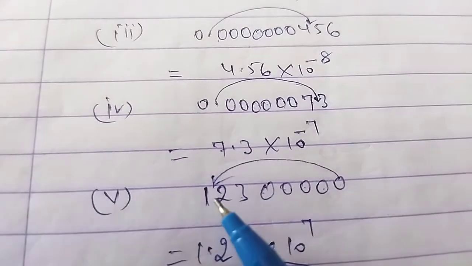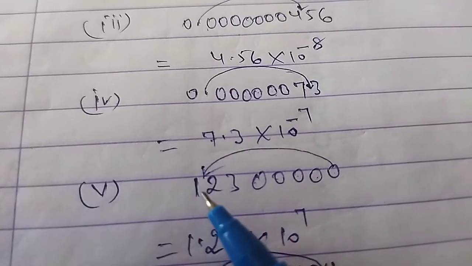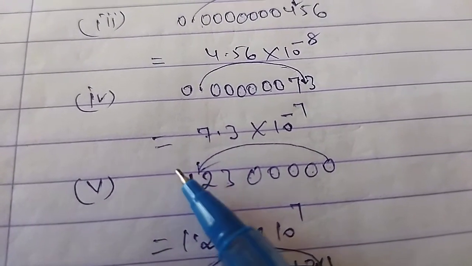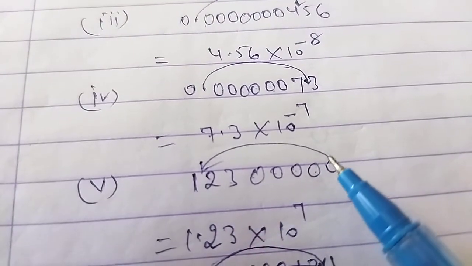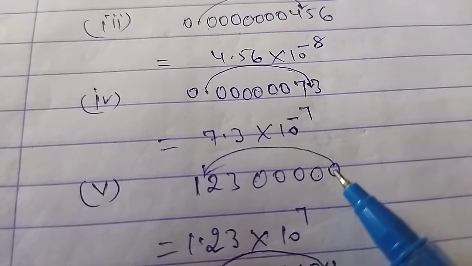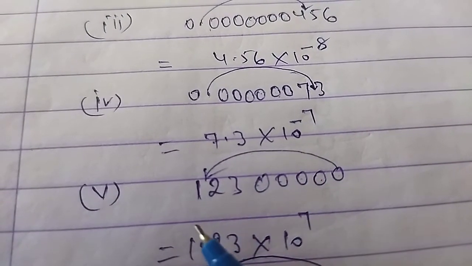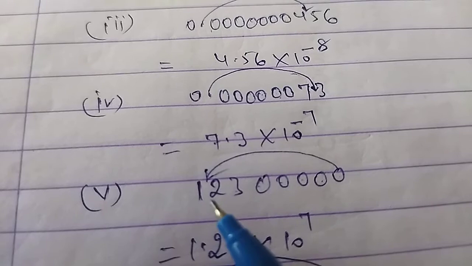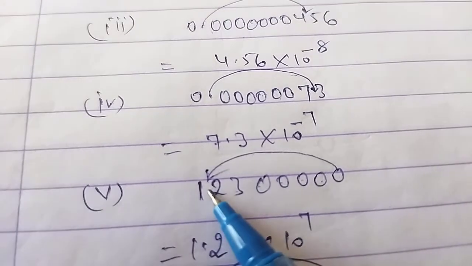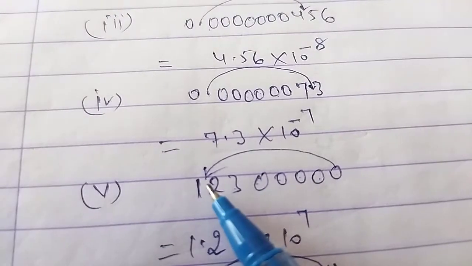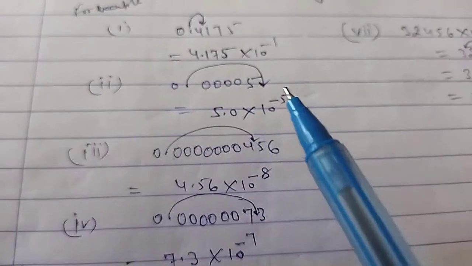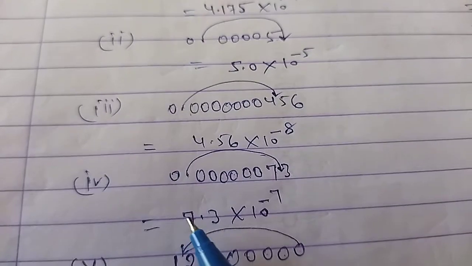If there are ending zeros here, 1, 2, 3, then 5 ending zeros are there. So now I have to count from this side, because I need to put the decimal over here. Please see this very carefully. Where there is no decimal, everywhere else the decimal was there up to the 4th part.